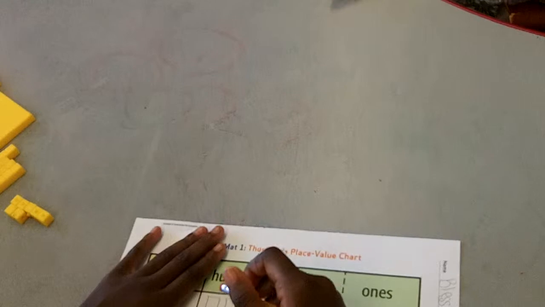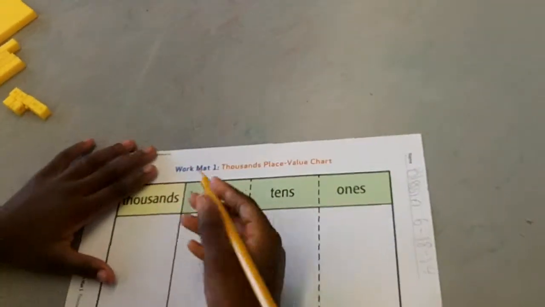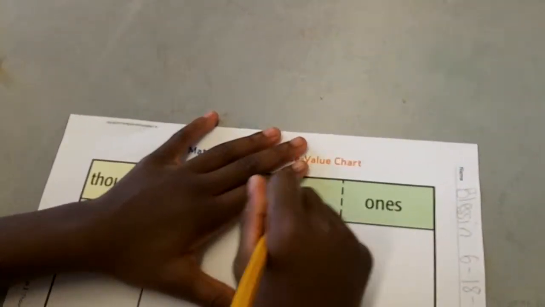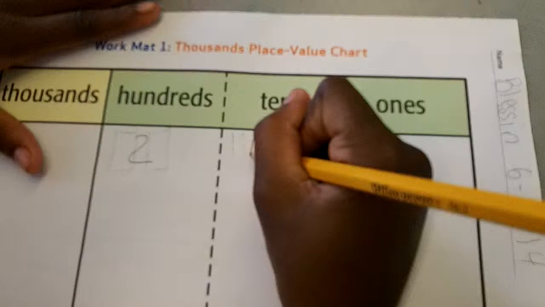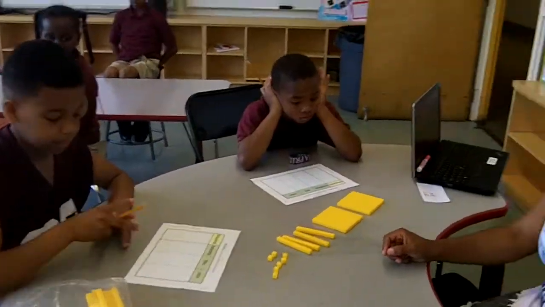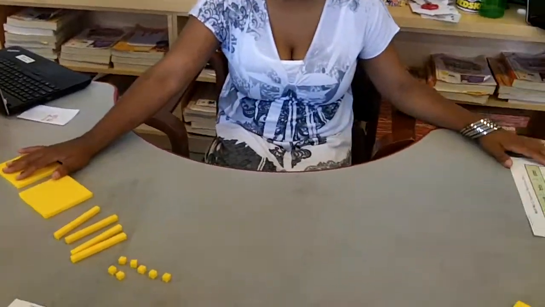So we're going to use numbers. Write 247 in standard form. Good job. It looks like everyone has written 247 in standard form.